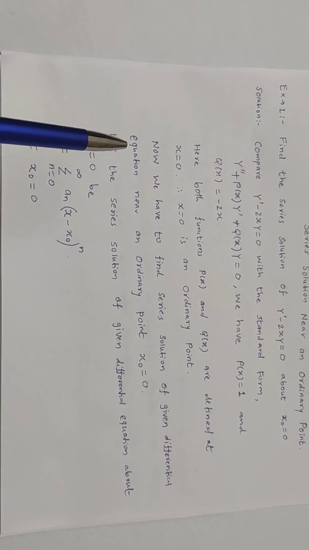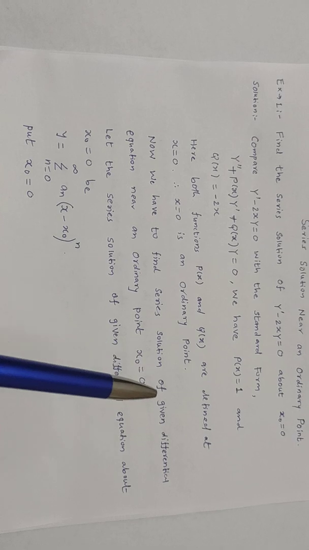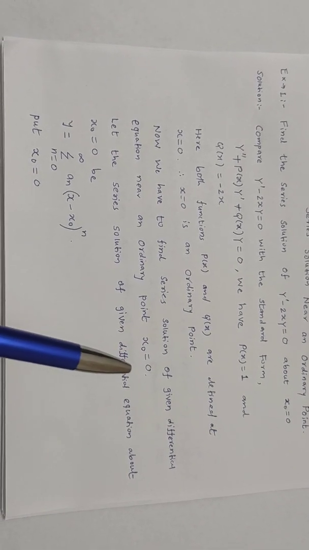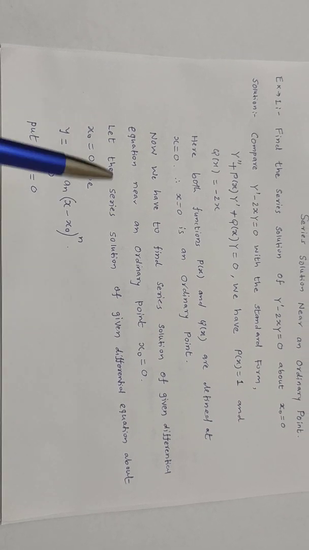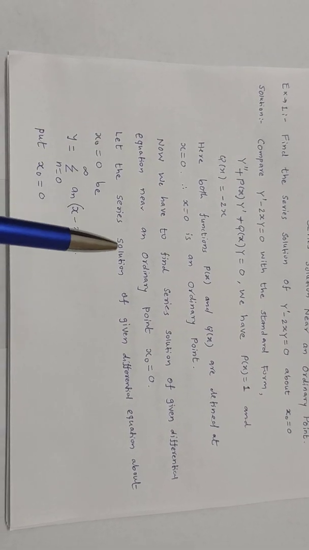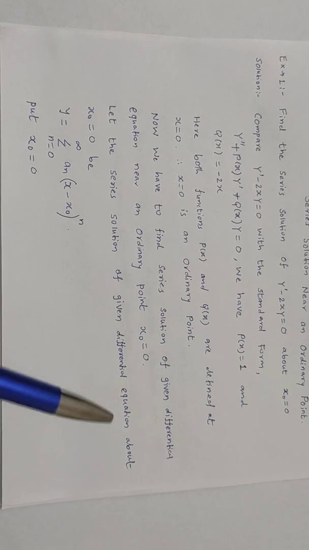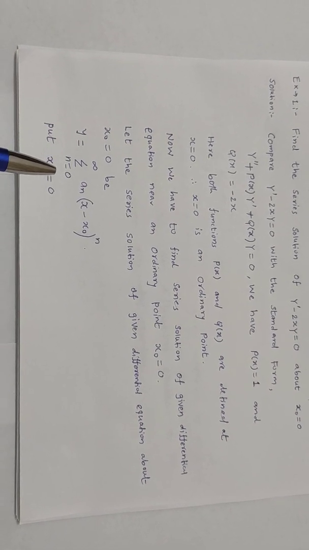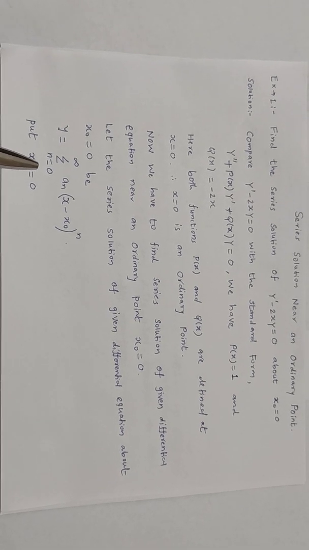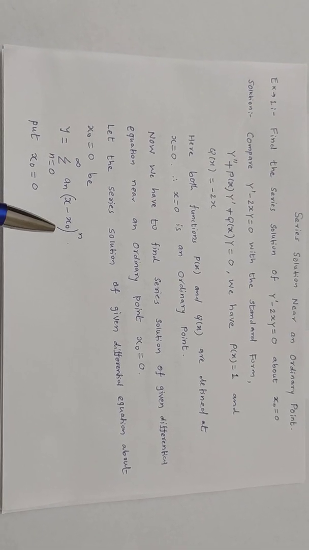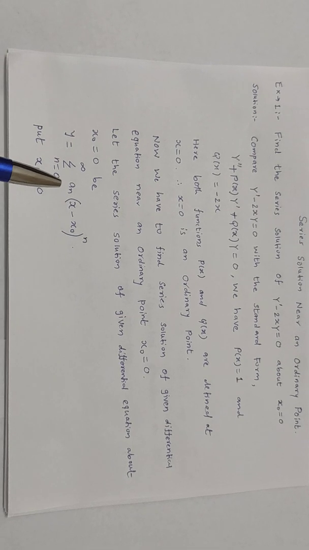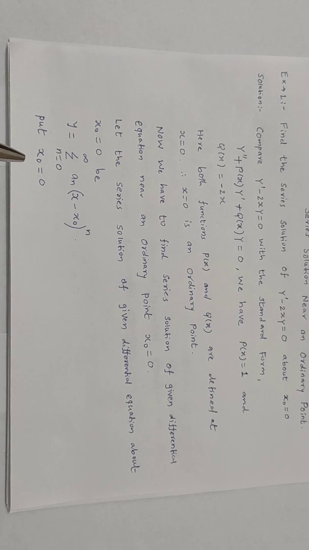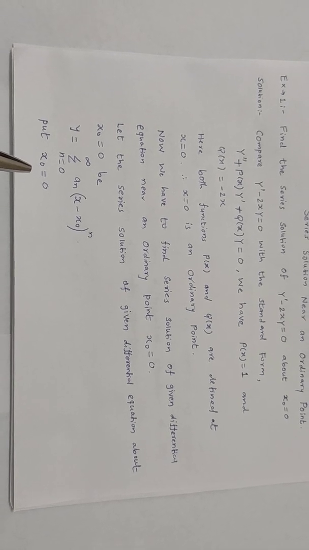Now what we have to do, we have to find out the series solution of the given differential equation near an ordinary point x0 equals to 0. So for that purpose, we have to consider the series solution of the given differential equation about x0 equals to 0 be y equals to summation from n equals to 0 to infinite a n (x minus x0) the whole raised to n. This is the required series solution. And in this solution, we have value of x0 equals to 0. This is an ordinary point.